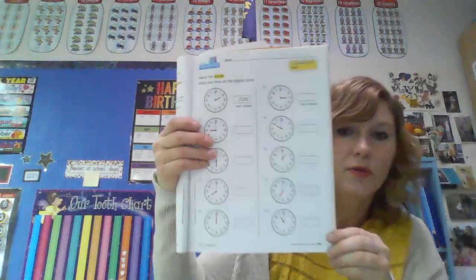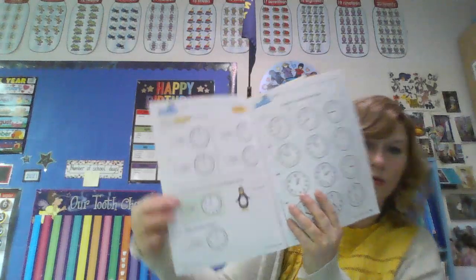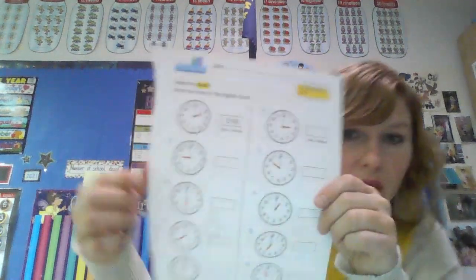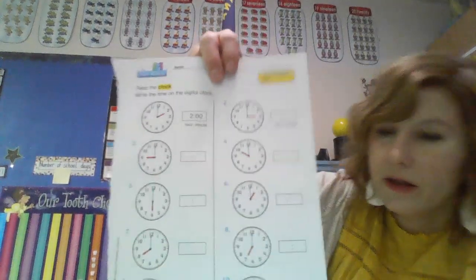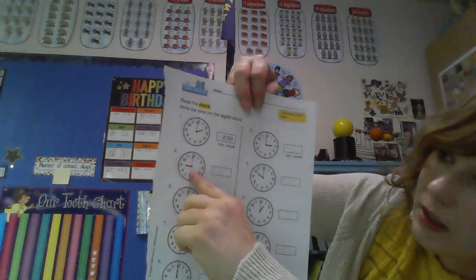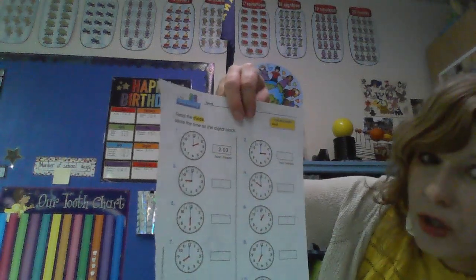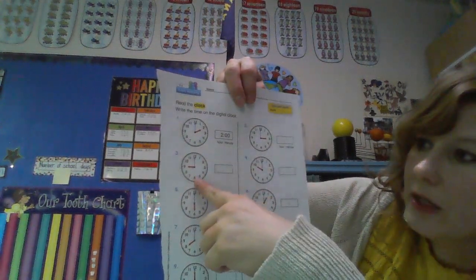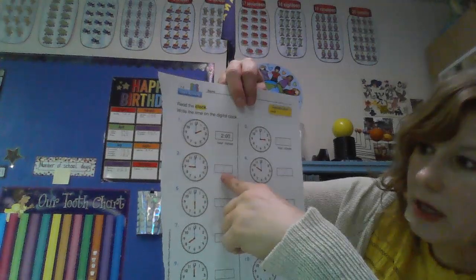Your assignment today will be to do pages 201 and 202 in your math workbook. On 201, you're just going to practice reading the analog clock that's already there for you. The hour hand is the red hand. The minute hand is the blue hand. We're just practicing to the hour time. So you're going to practice reading the analog clock and you'll write the digital time.